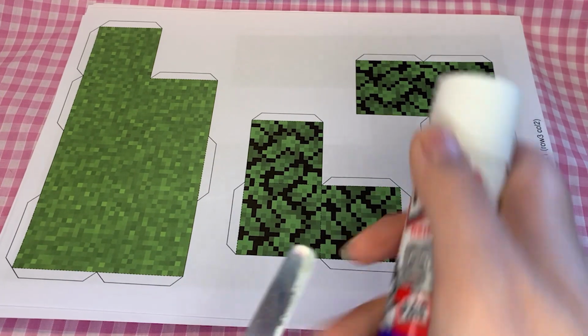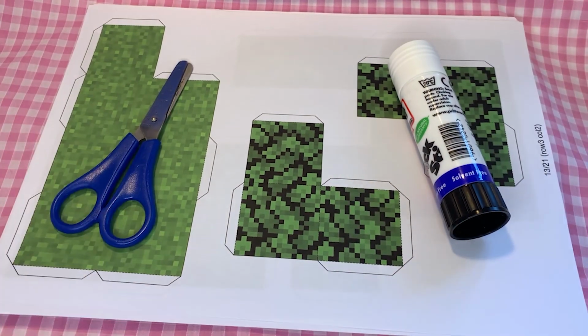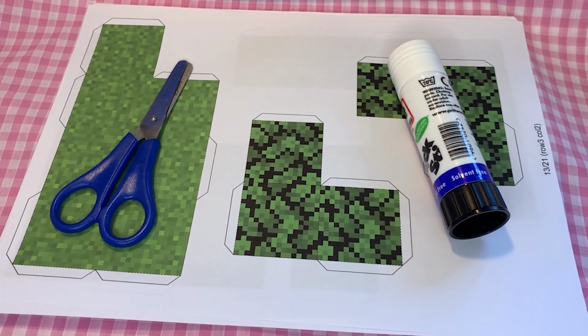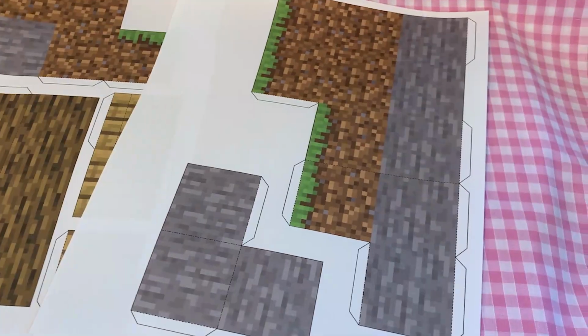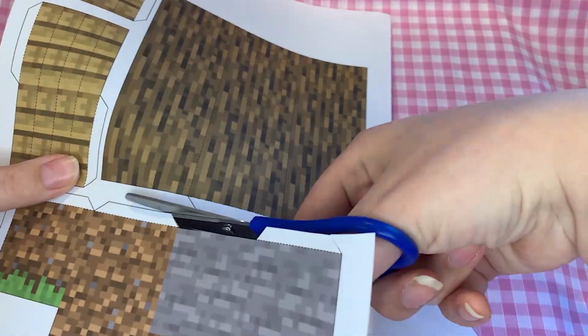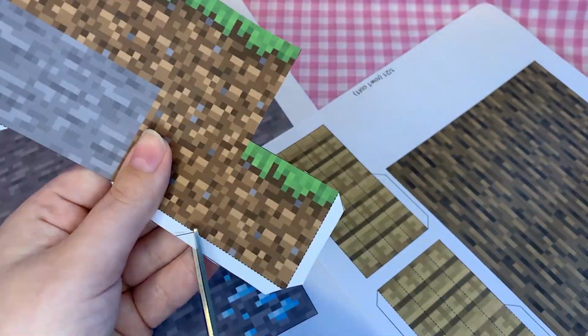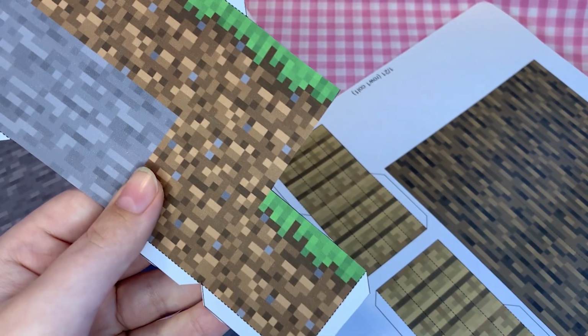So for this project, you're going to need your paper, some glue, and scissors, and that is it. You will need some cardboard later, but that's just to get it on a wall if you're putting it on a wall. What I did first is I found the big sections that I split into two pieces and put them together so they're one big piece again.